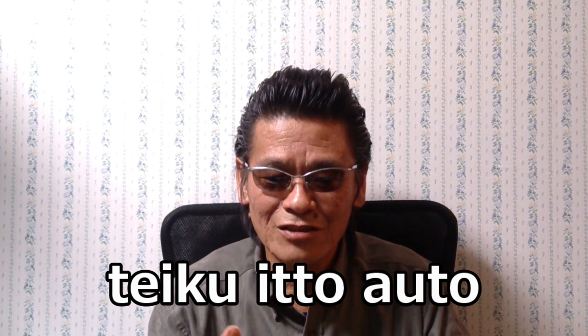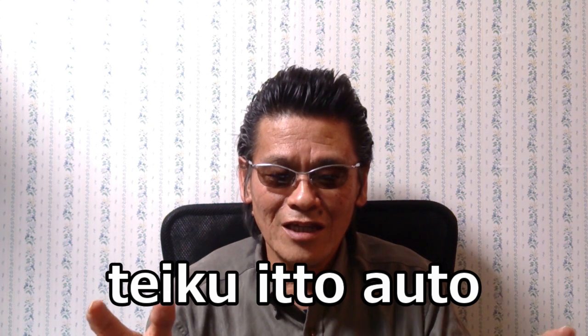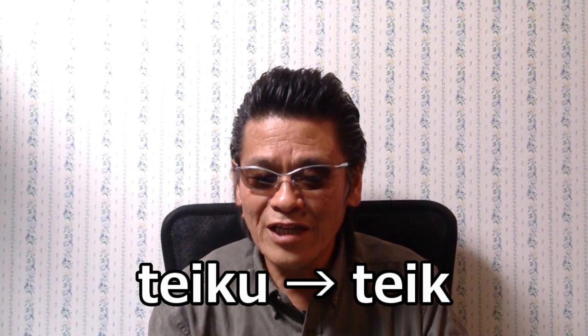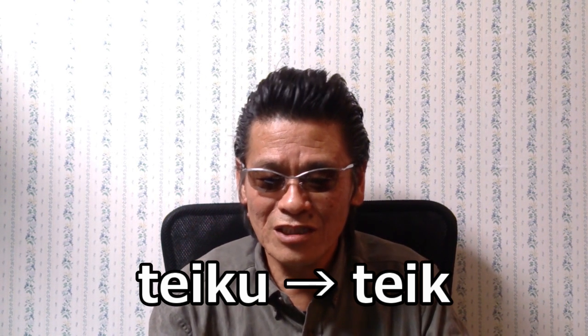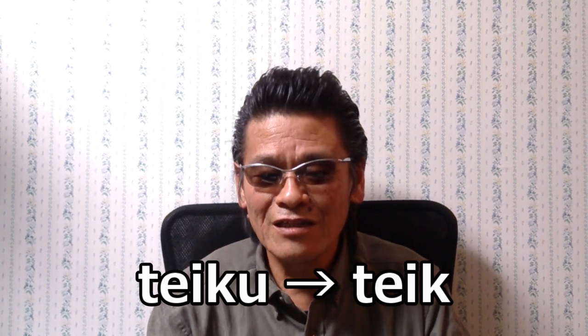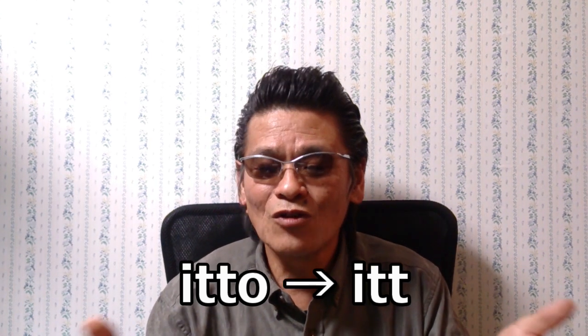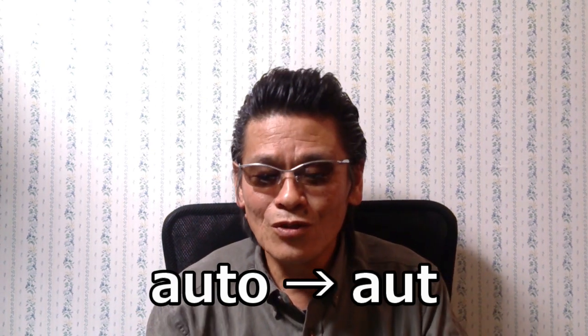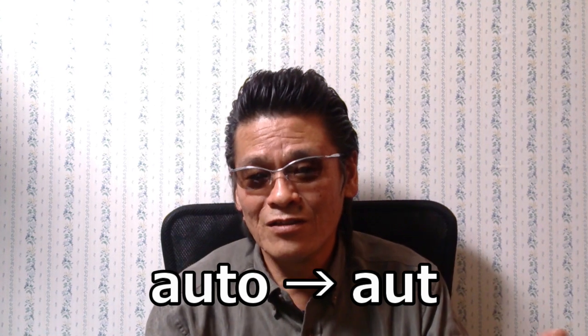Take it out. But again, because English consonant sounds end with a vowel, from take we could just omit the u, and from it, we could omit the last o, and also out, we could omit the o at the end of that word.